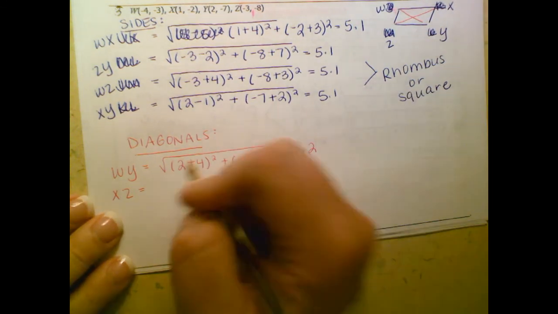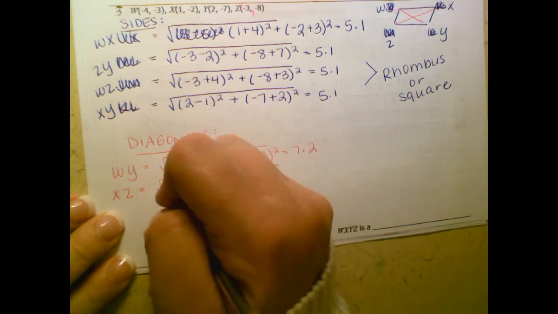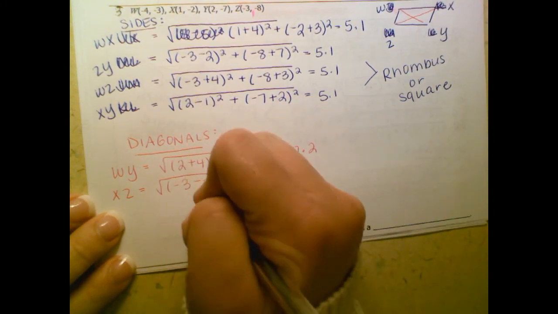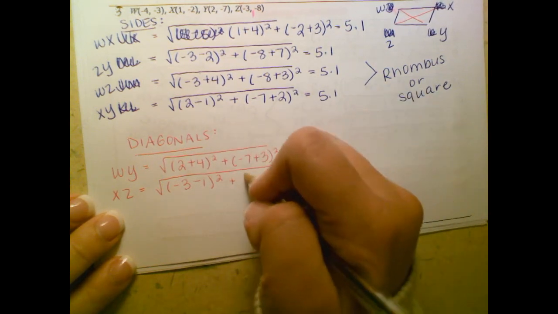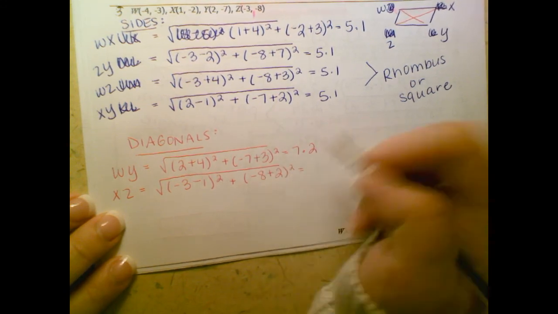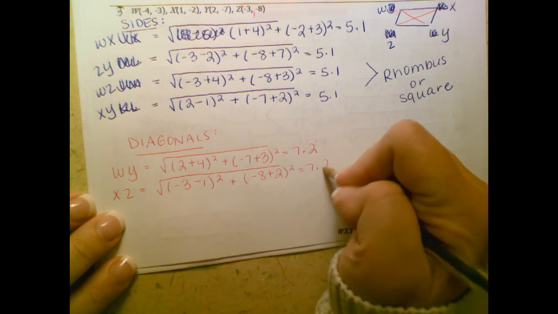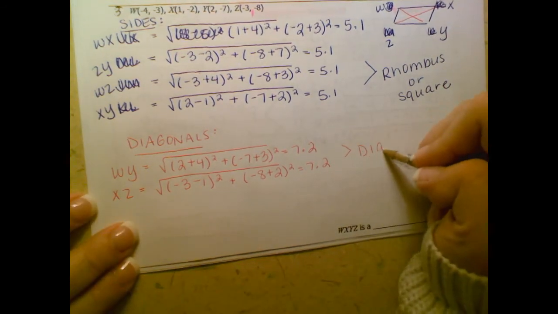For XZ, I get -3 minus 1 plus -8 minus a -2 makes it a +2. And I get 7.2. So for this, the diagonals are congruent.